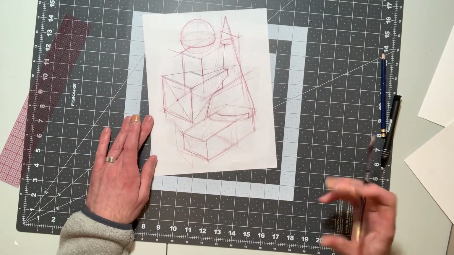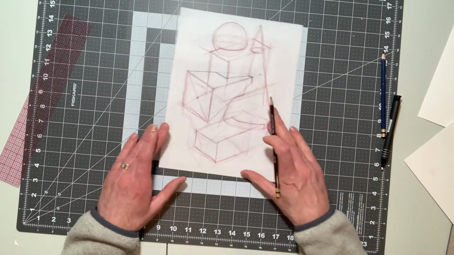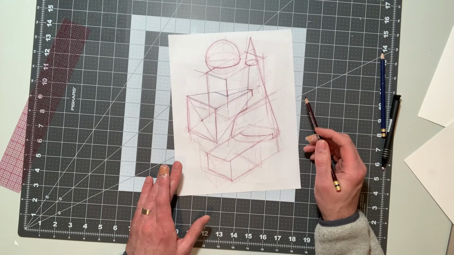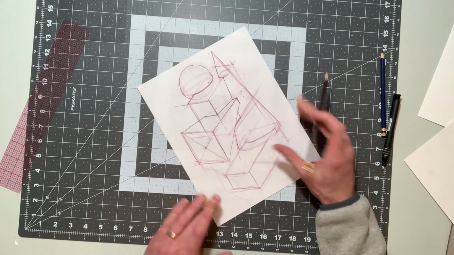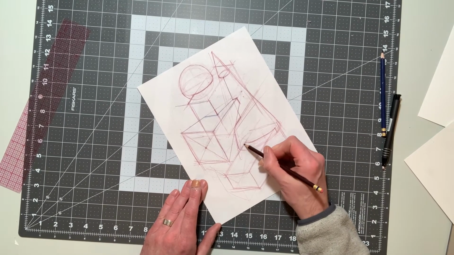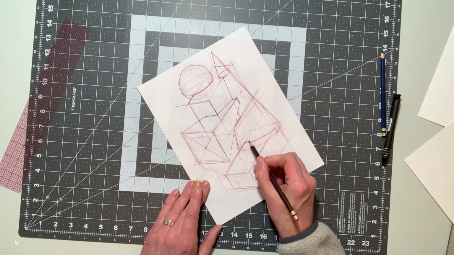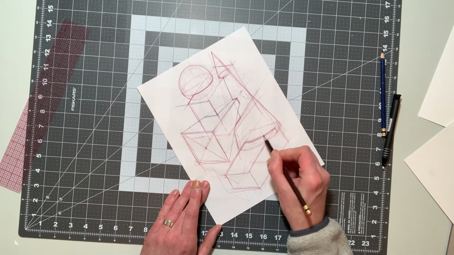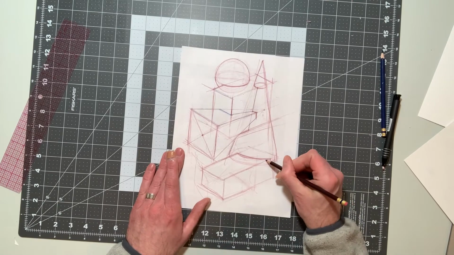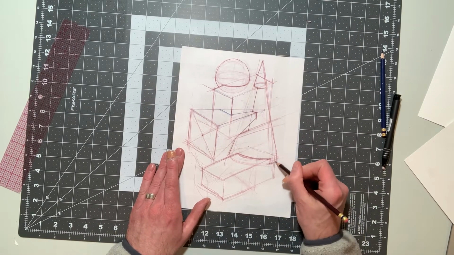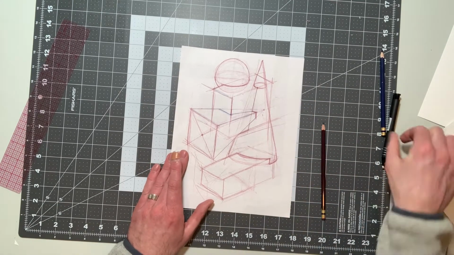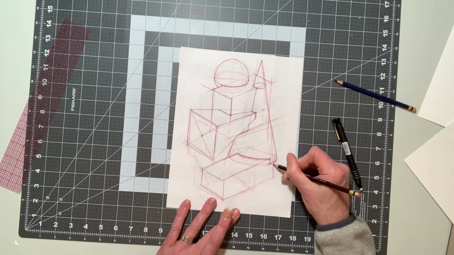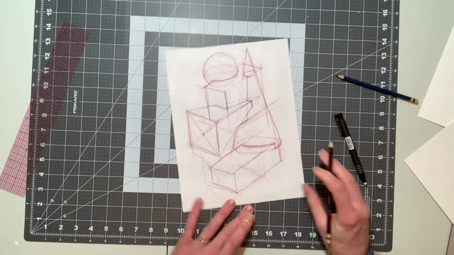Yeah, kind of does, I believe. And again, I'm just sketching this out. This goes here. And then this form goes down here.